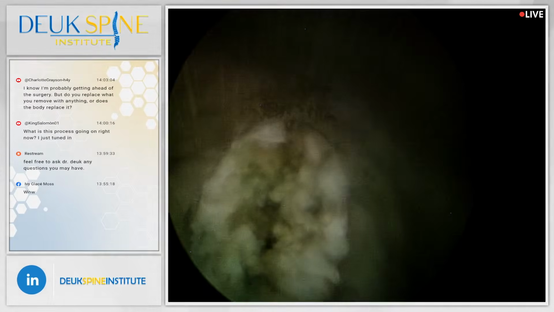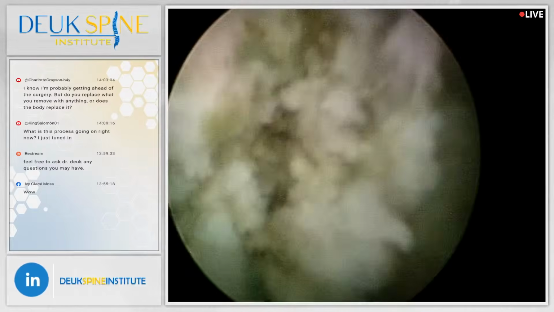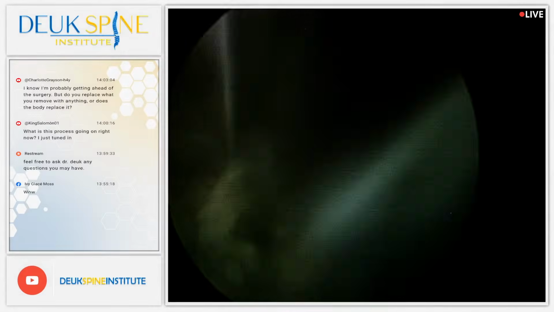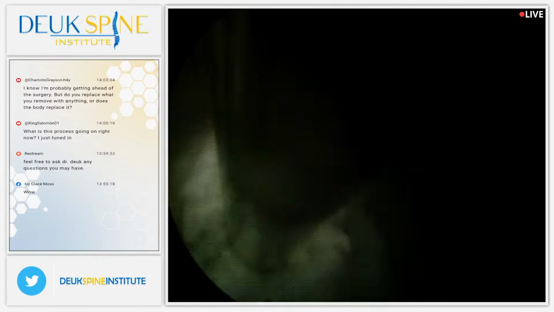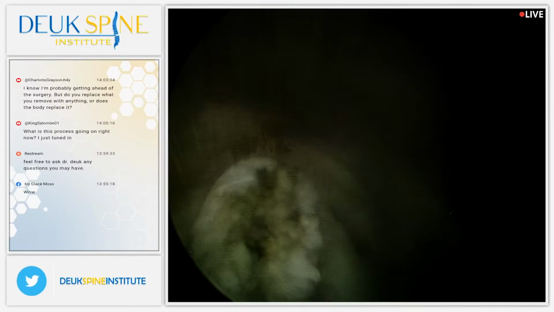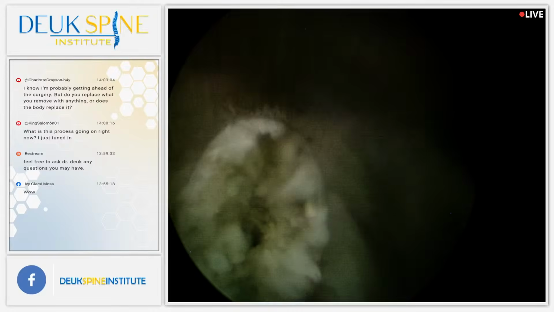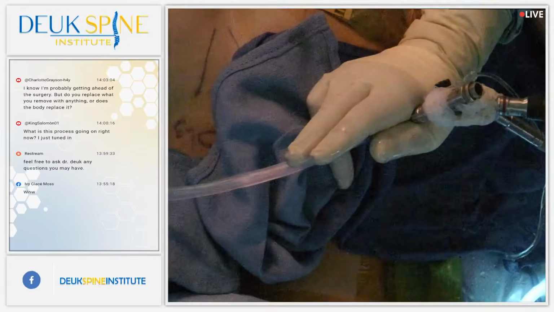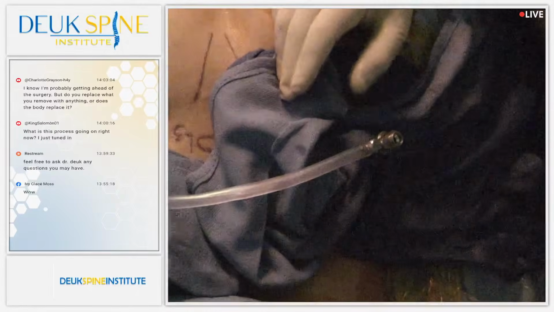The procedure is called the Deuk laser disc repair. It's been around for 20 years. You probably haven't heard of it because most surgeons don't know how to do this surgery. It's more advanced than what they've been trained to do. It's an advanced technology. That said, it is curative. It literally cures people's back pain.